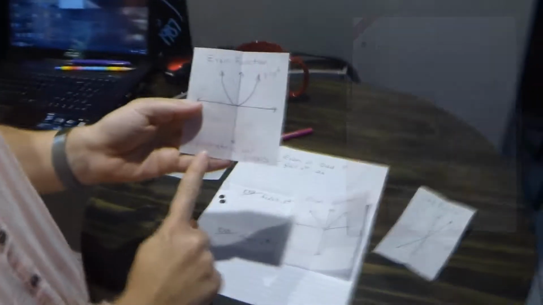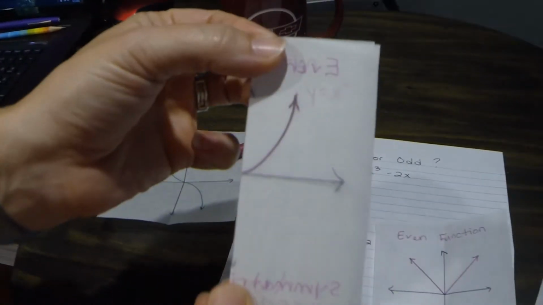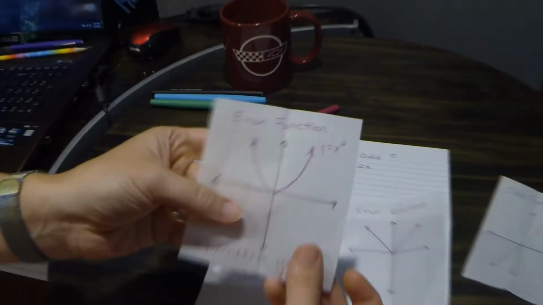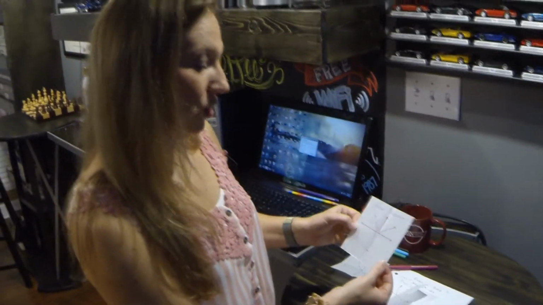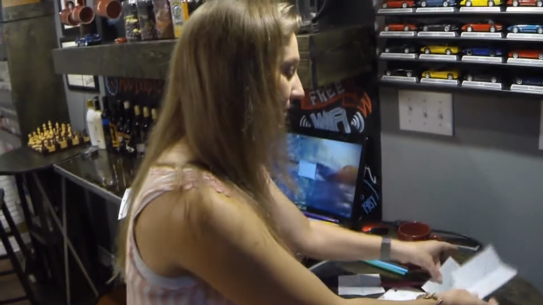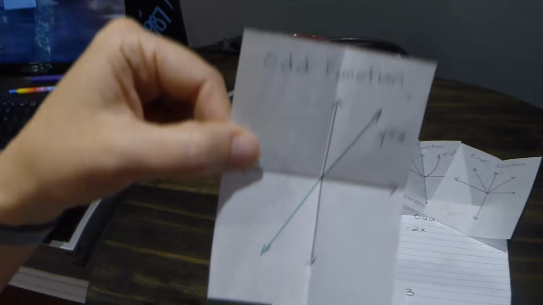It's going to be symmetric with respect to the y-axis because I can fold it along the y-axis and it is perfectly symmetrical. Here's another example of an even function. You can notice again it is symmetric with respect to the y-axis because when I fold it up, it perfectly matches up. So that's even functions, symmetric with respect to the y-axis. Okay, let's look at odd functions. Odd functions are symmetric with respect to the origin.